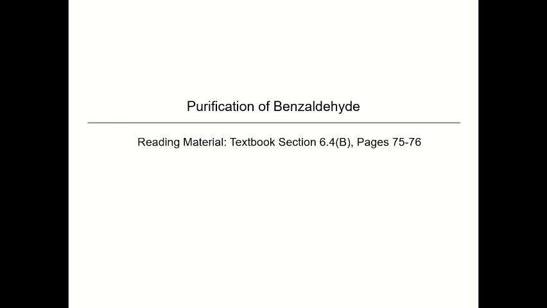Today we have our first theoretical lab for Organic 2. Today specifically we are going to perform a purification of benzaldehyde. This is the bibliography that you may take to study for the quizzes and to go to if you have any doubt regarding the experiment itself or the theory behind the experiment. You can also ask me, right?